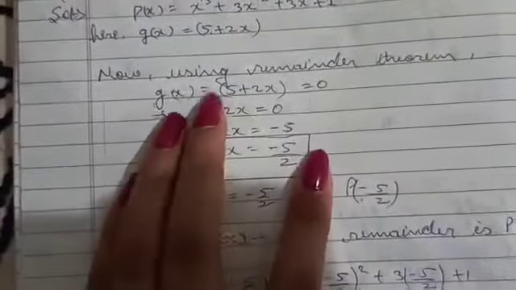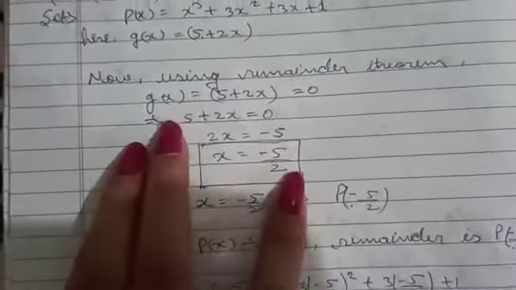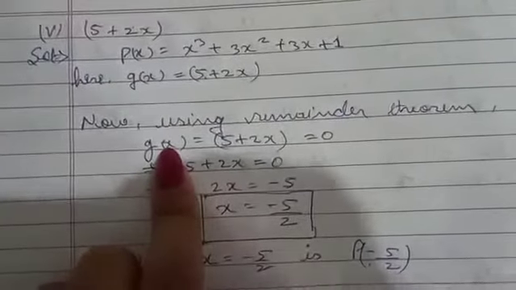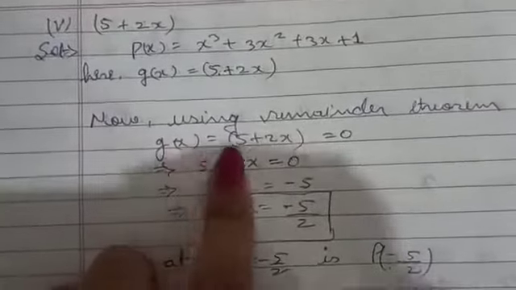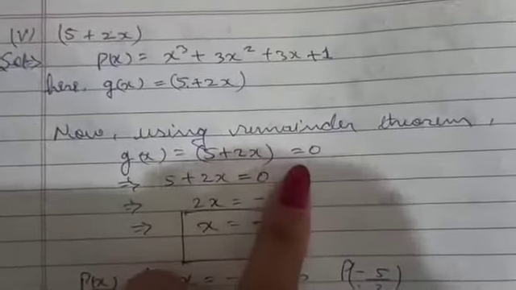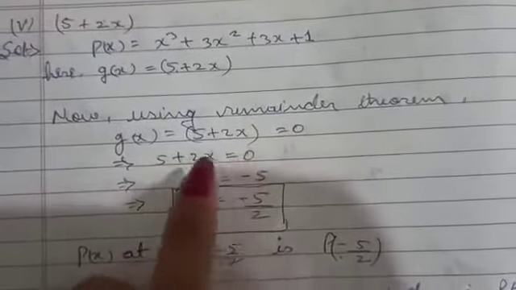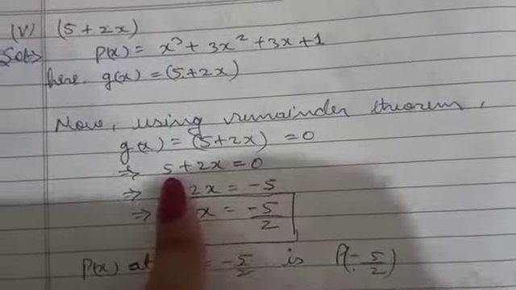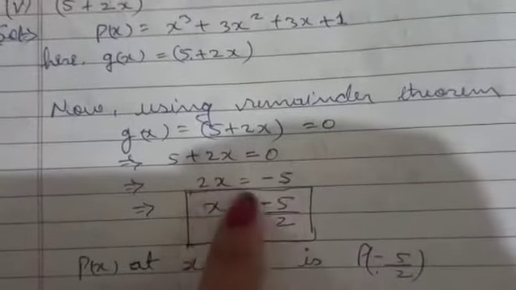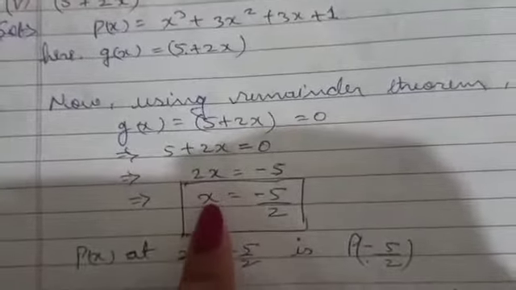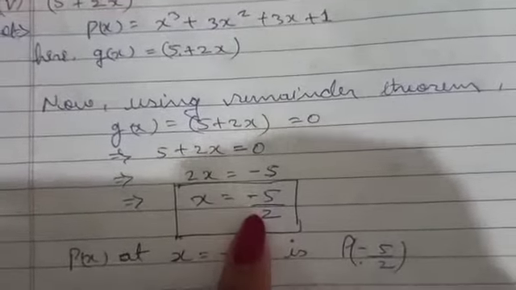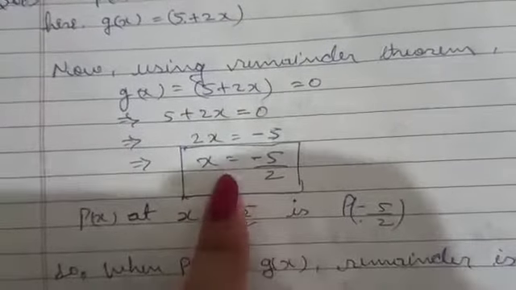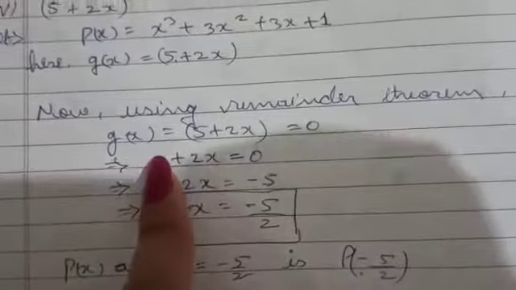Okay, now using the remainder theorem, what we have to do is get the value of x from g(x). So how will we get the value of x? Equate this g(x) to 0. 5 plus 2x equals 0. So we will transpose this 5 to the RHS, here it is +5, so it will become -5. So 2x equals -5. Now 2 is in multiplication with x on the LHS, so being transferred to the RHS, it will become division. So x equals -5 upon 2 is the value of x which we have got from g(x).